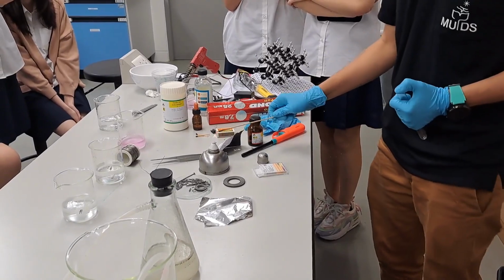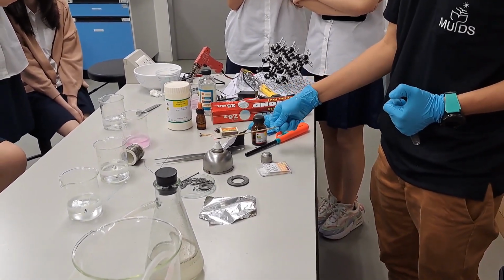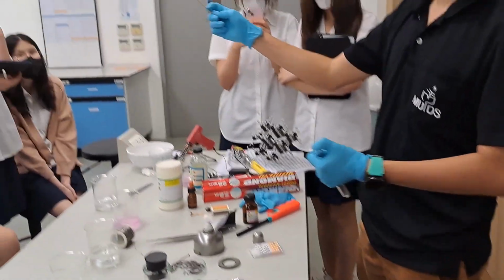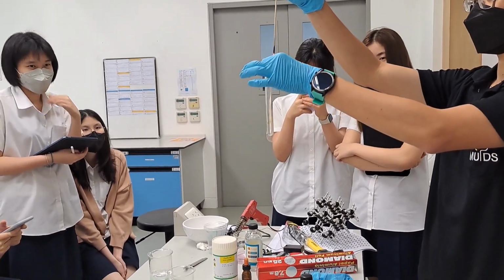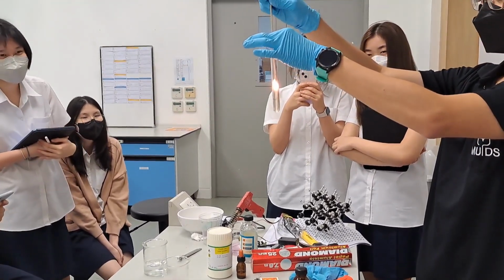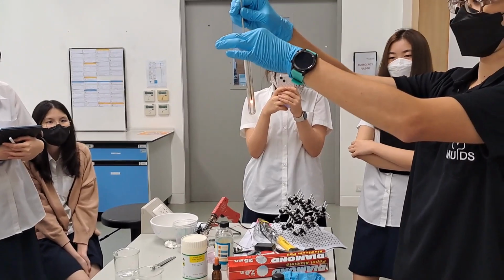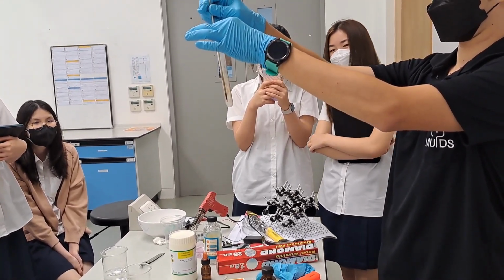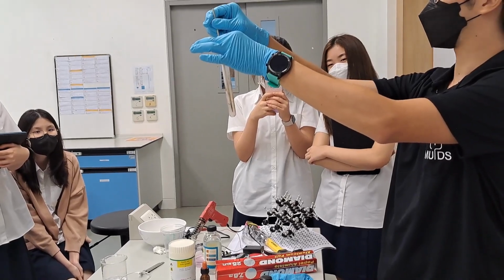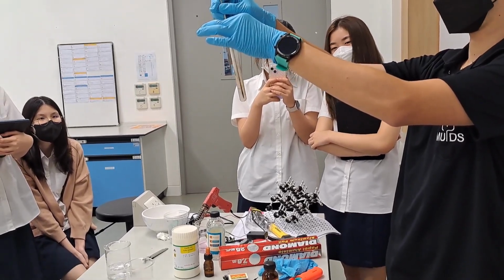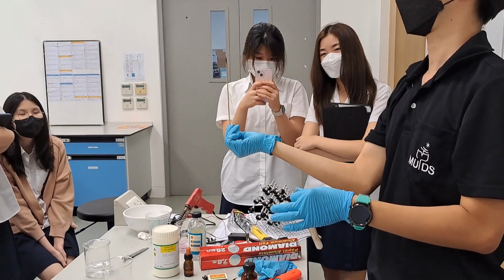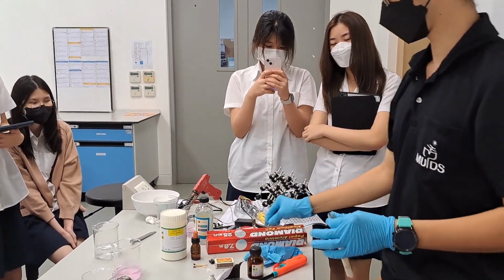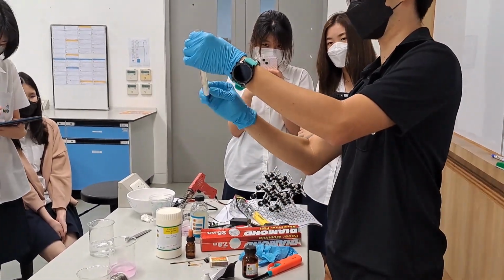Let's do it again, without fire, just the lit-up stick. 1, 2, 3. Boom. Okay, alright. Once the oxygen ran out, only carbon dioxide was there. So this one extinguished. And the smoke inside here is carbon dioxide.